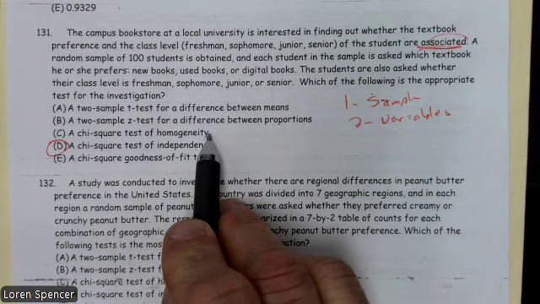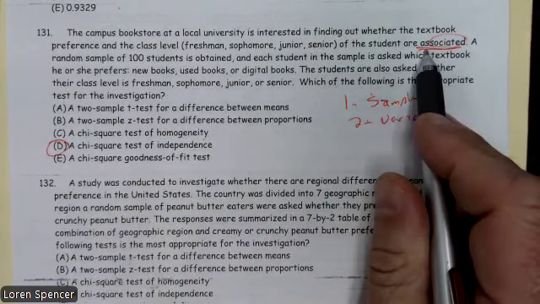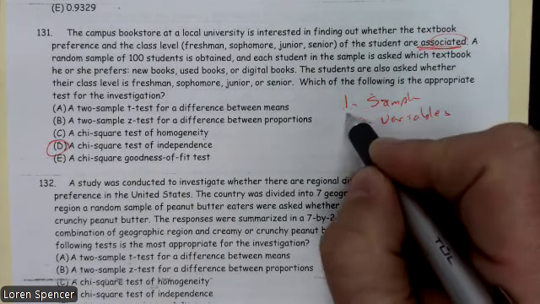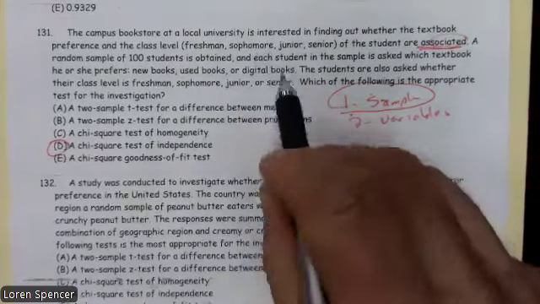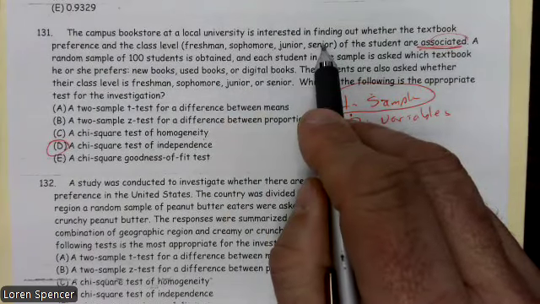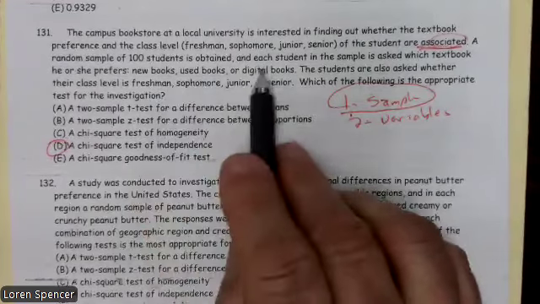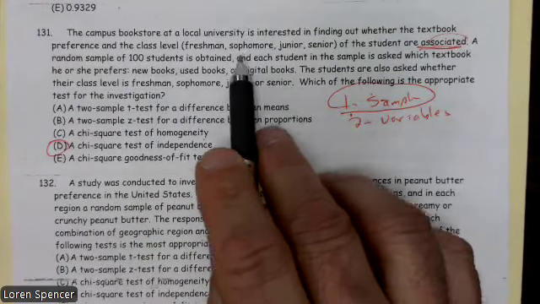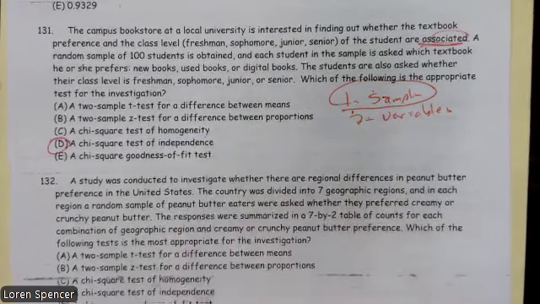We only have one sample, and they also said associated, which was nice of them. But I trust more the fact that it's only one sample, and we have one, two, three, four categories for that variable, and one, two, three for the other. So in this case, we would have either a 4x3 or 3x4 matrix, and it's going to be a chi-square test of independence.